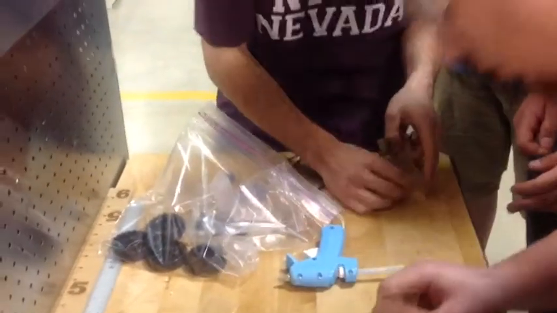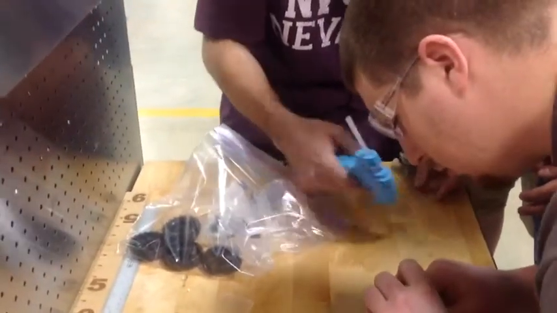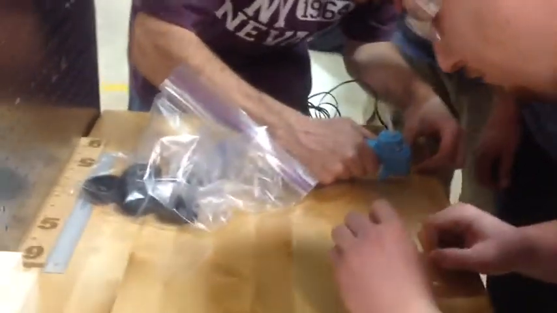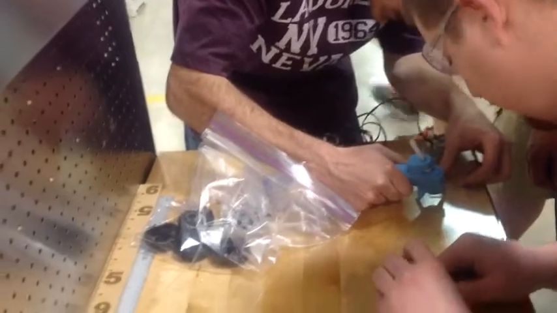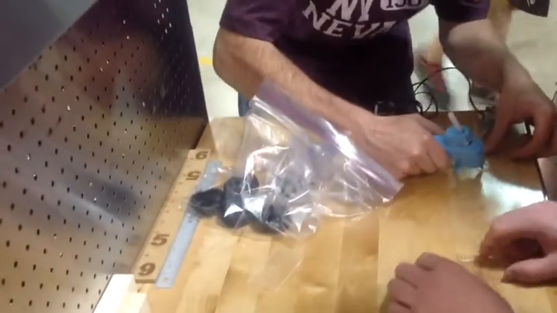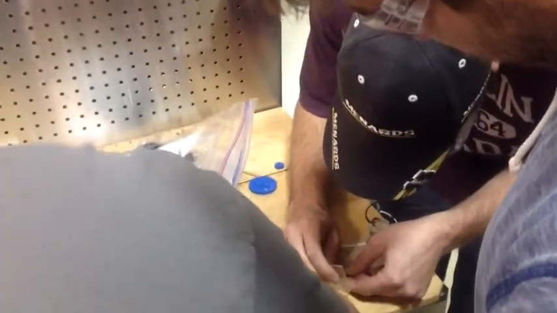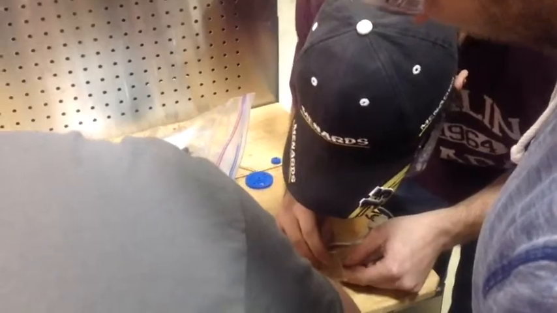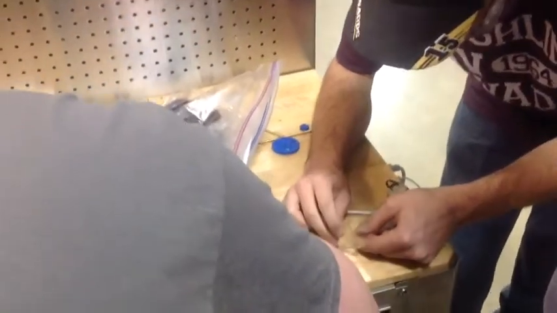I'm doing the left side. Okay. I feel like we should put something underneath. Let's do it.